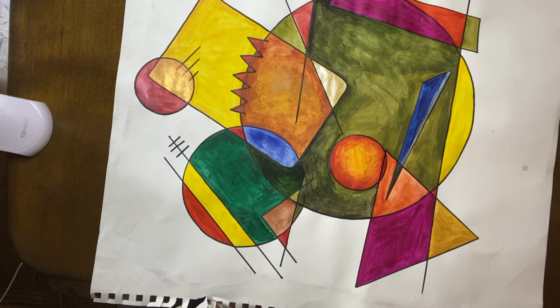And again, there's no pressure as far as being perfect. It's kind of an imperfect type of art. It's up to your interpretation. It's not supposed to look like anything in real life, which is what abstract art is. So that pressure is off you too.